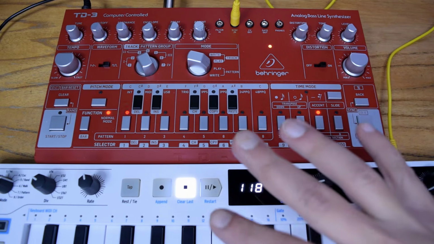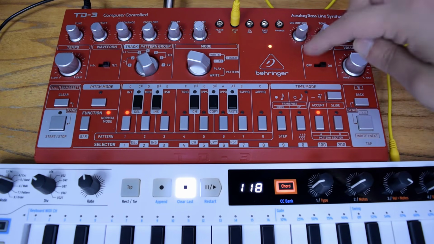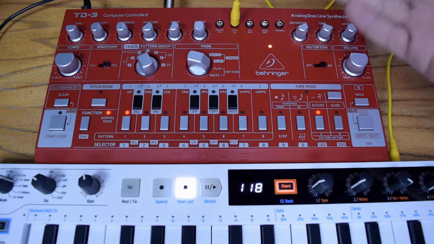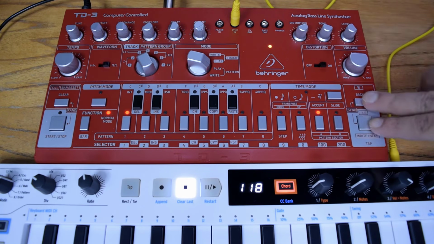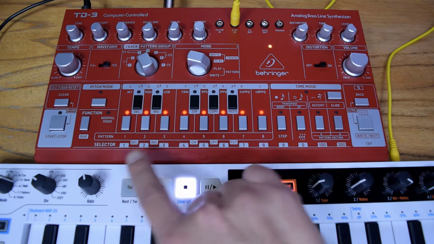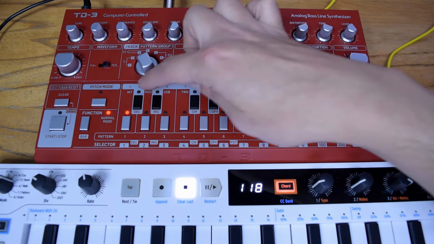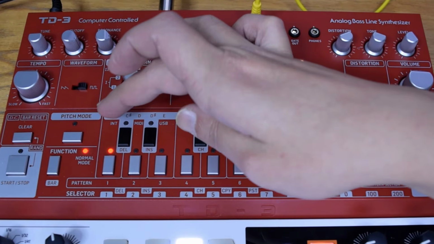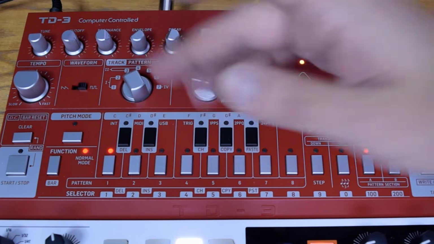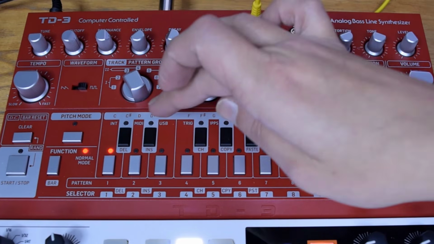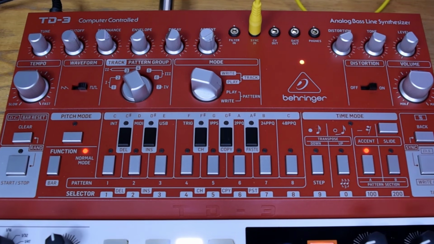Okay, so the main problem is that you need to set this device to be a slave of this one. You need to kind of say, okay, TD-3, you need to listen to whatever this one is telling you to do so. So if you go right here and you do right and next and back at the same time, notice it's going into a different mode. And now you need to look at what you have right here. It says the clock is internal, or you could use MIDI. You can use MIDI, of course. You can even control it through USB if you're using a DAW.